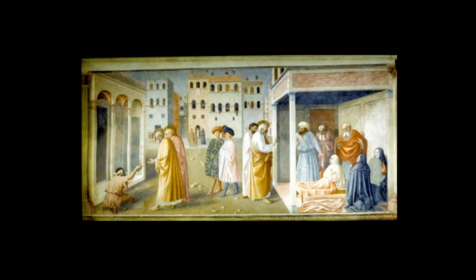Masolino's Healing of the Cripple and Raising of Tabitha from that same Brancacci Chapel reveal Masolino to have a lesser ability in terms of tying scenes together. His figures are not organized around a central scene of importance. Note the two walking figures in the center. They exist only to tie the two parts together.